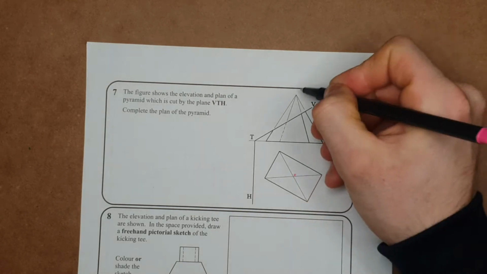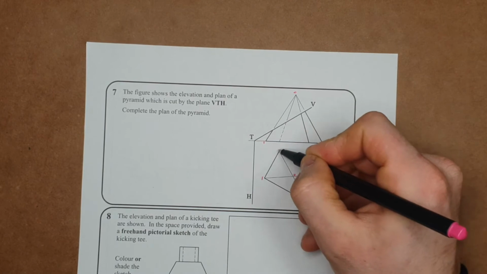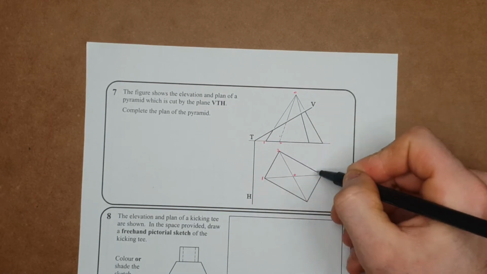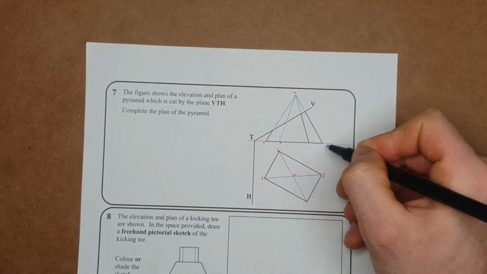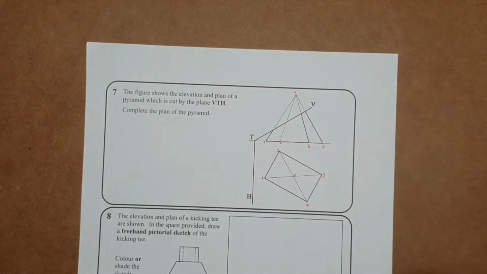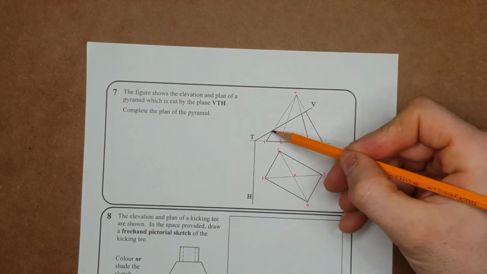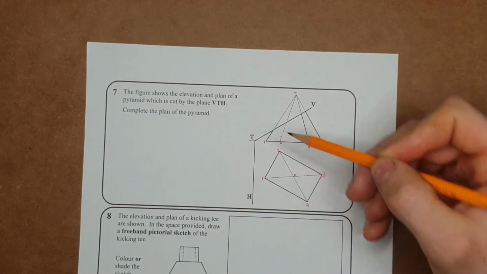So point 0 there, the apex, it goes down to edge number 1, down to number 2, which is hidden in the elevation. Number 3 here on the right hand side, and number 4 at the front. What we're dealing with then is a selection of lines being cut. So in essence we can bring it down to the line 0, 1 is cut at this point, so it's a point on the line.